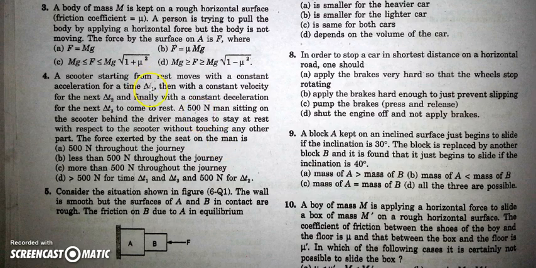Whenever the scooter is accelerating, friction will provide that acceleration, whether in the forward direction or in the backward direction while it is slowing down. So friction will act in intervals delta t1 and delta t3, but there will be no friction when there is no acceleration, and that is interval t2.